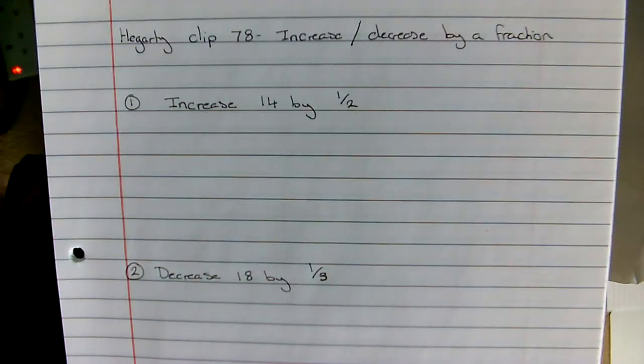Okay, so in this video we're going to be looking at increasing and decreasing by a fraction of an amount. If you haven't done fractions of amounts, so that's video number 77, if you haven't done that yet, I suggest you go back and do that first, because we're going to be using the techniques there in this video. Okay, so let's make a start.